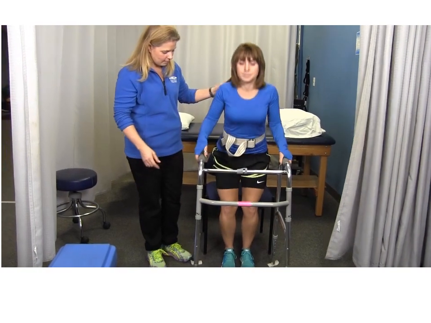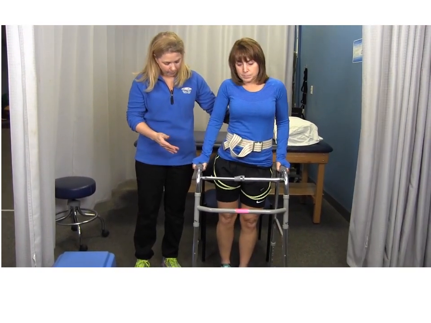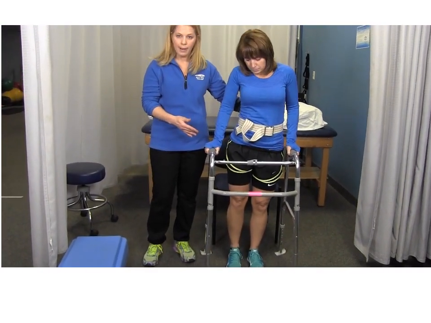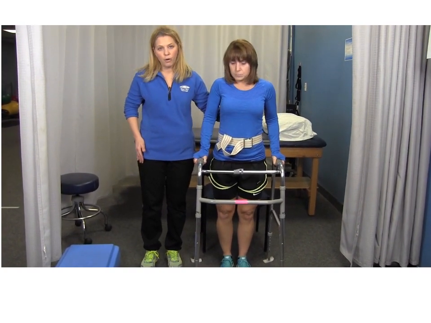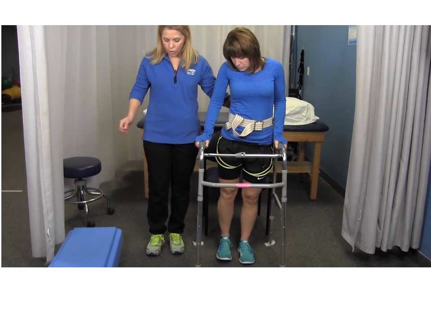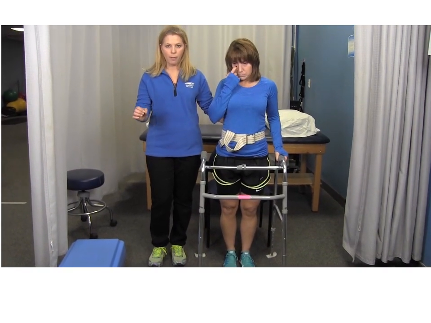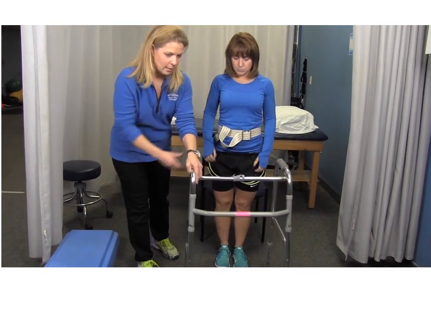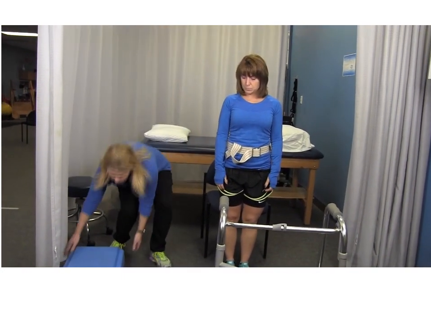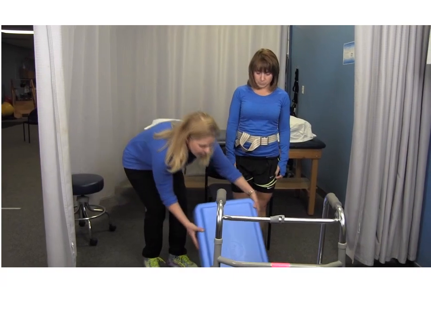Okay, and then just kind of hike the hip up. Very good. Now, if she's having a hard time with this, sometimes patients just don't have enough strength to really get the foot off the floor when they do that. So you can have them, and I would only do this in the parallel bars. We're going to have the walker for the purpose of the video, but in reality, you would start in the parallel bars. You'd have her step onto the step.